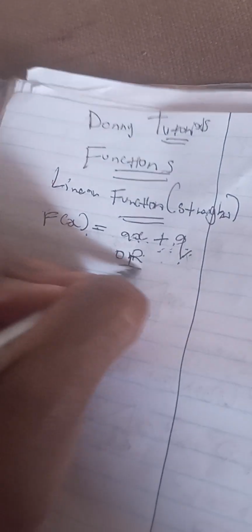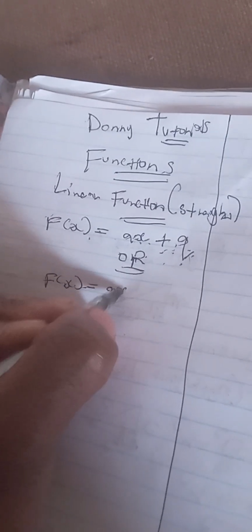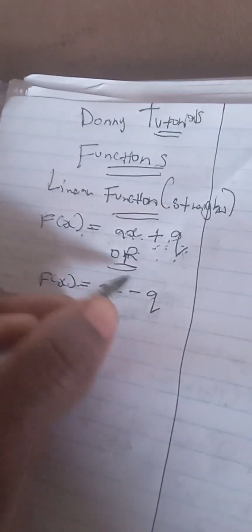How does this actually apply? How do we apply this graph? It can also come in the form of f of x equals ax minus 2. These are just the same thing, but I'm going to explain the difference between the two. So let me just start with it.